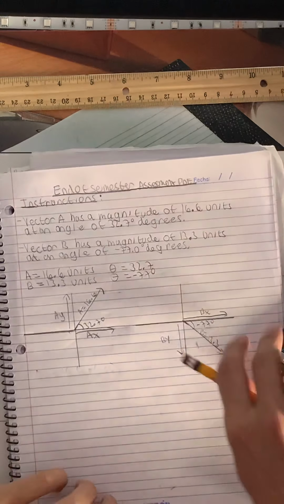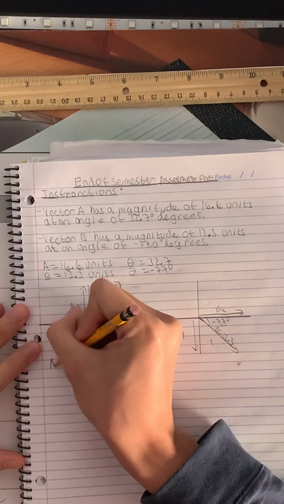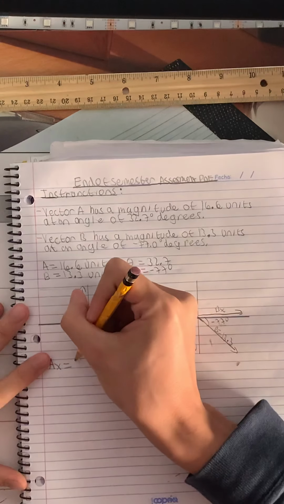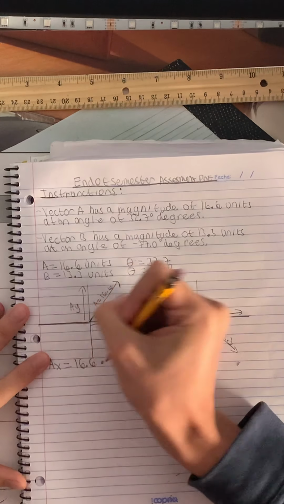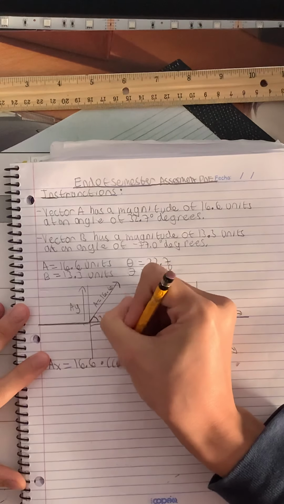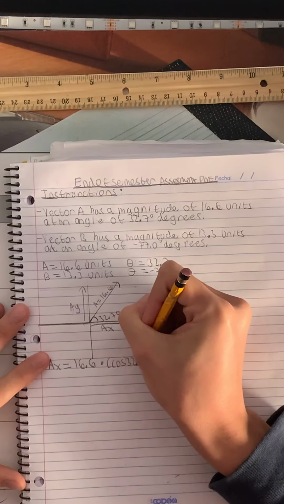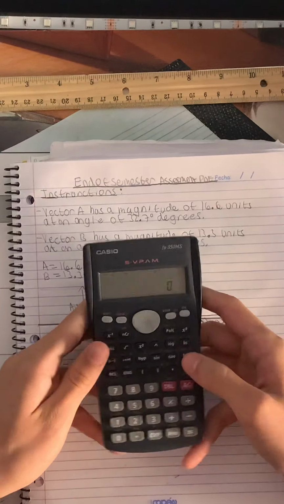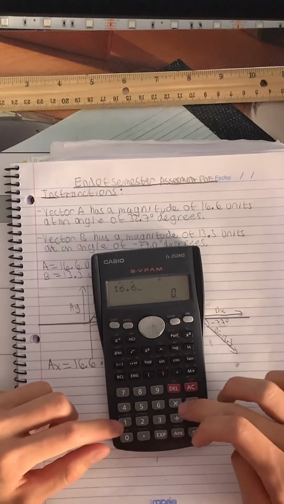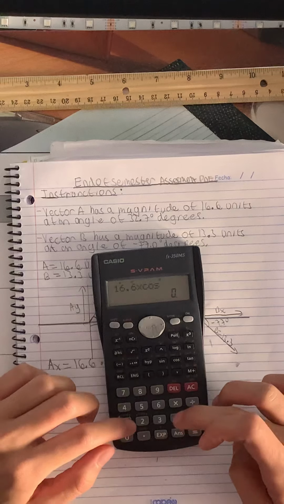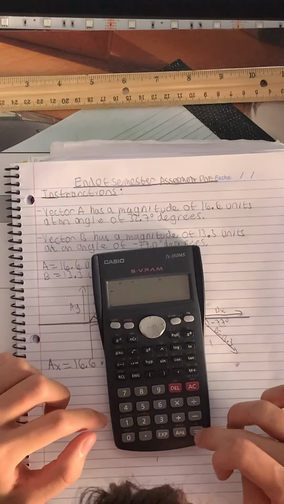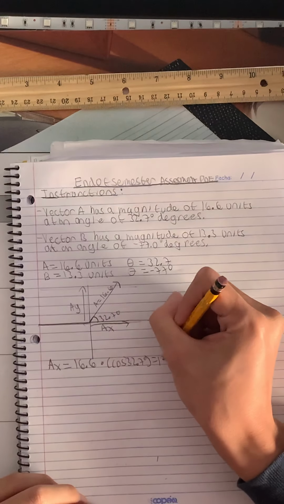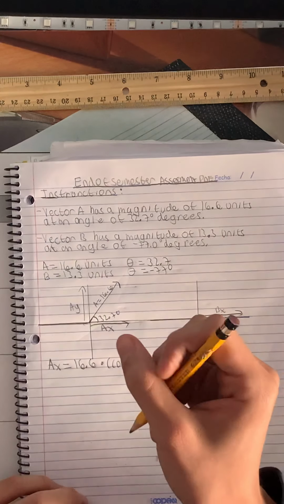So first, for AX, we will have the units which it travels, which is 16.6 times the cosine of 32.7 degrees, which will give us 16.6 times the cosine of 32.7, which gives us 13.97. So AX is 13.97. Now we will find AY.